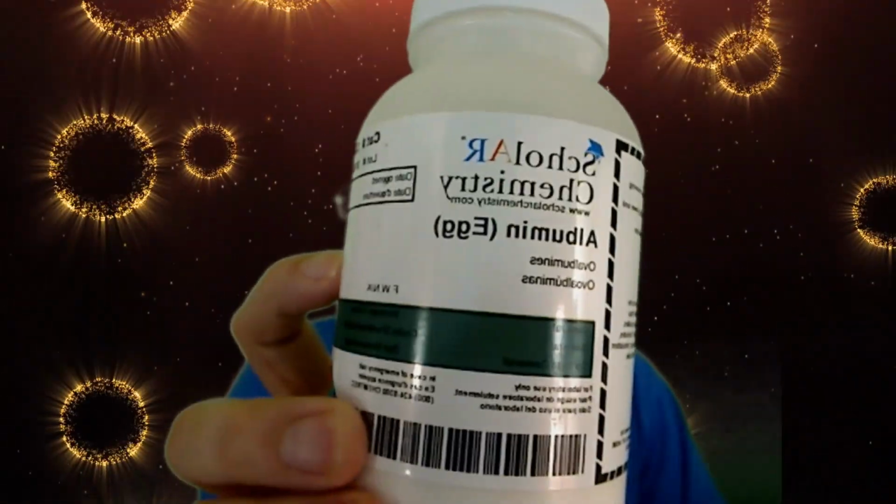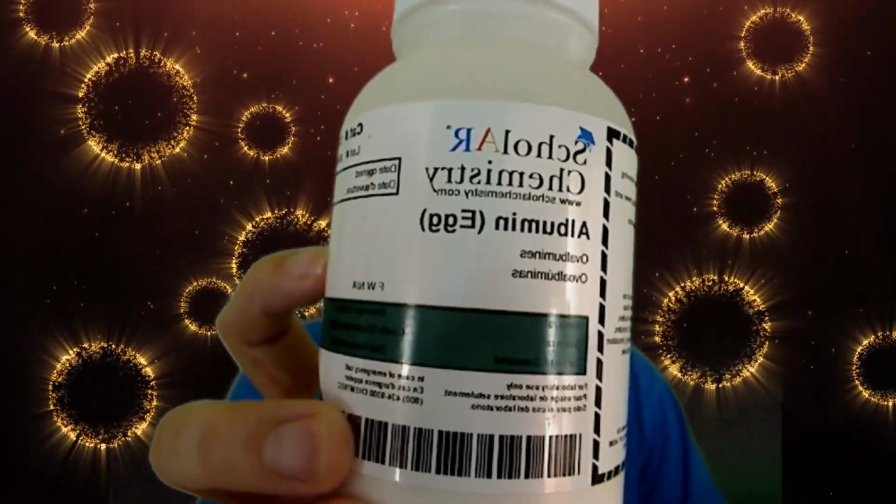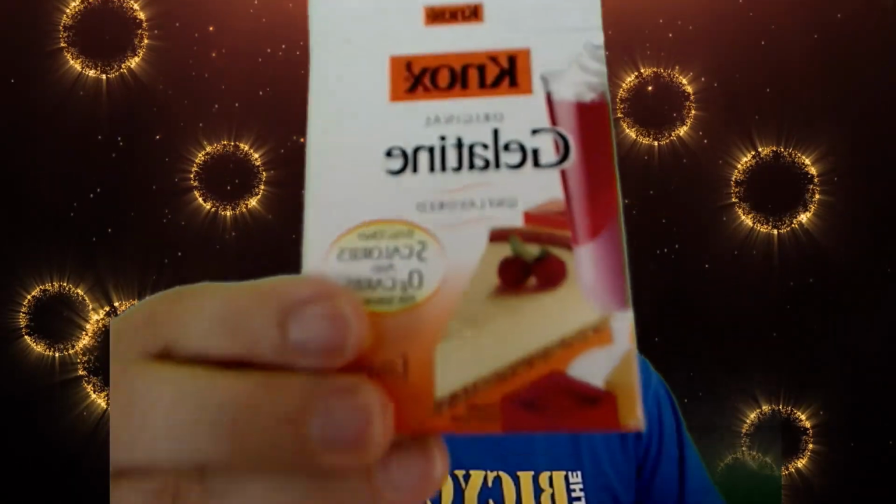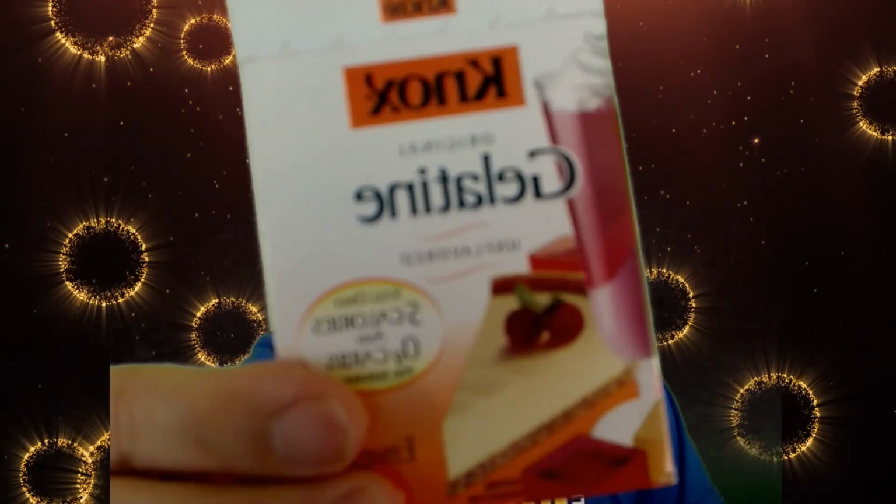And I have albumin. Albumin is egg. And I have gelatin. I also will need a control. I'm going to go make 10% solutions off camera. Then we'll look at what we have before we get started with the experiment.